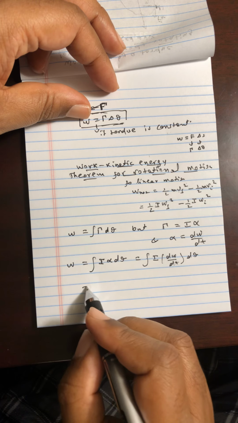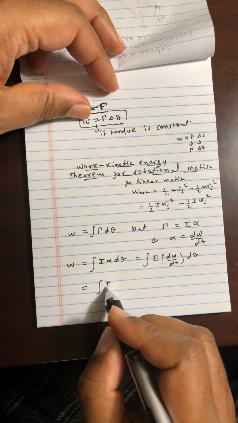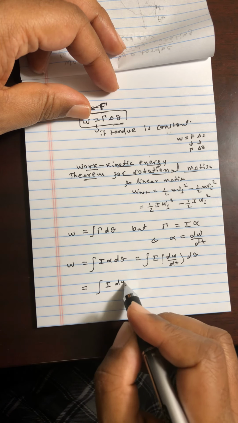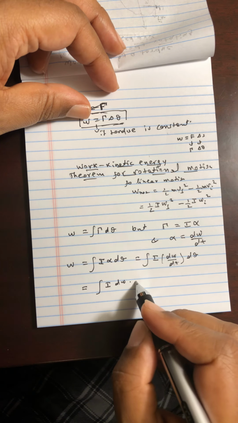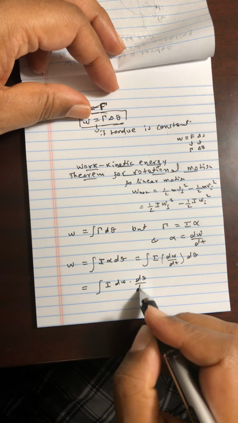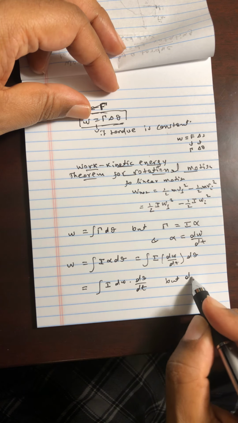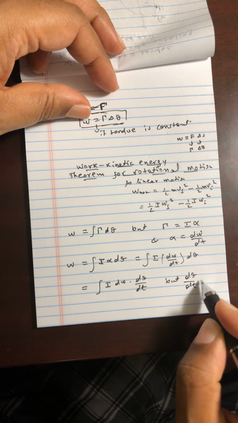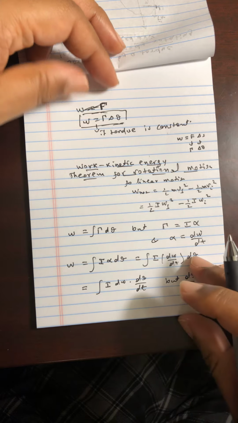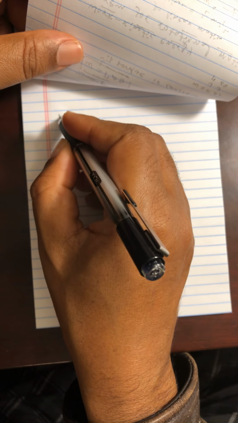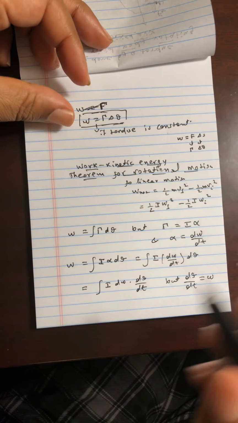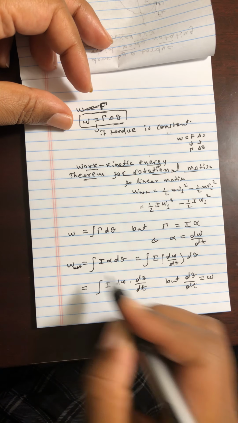Okay, let's write it this way: the integral of I d omega, let's bring this dt over here, d theta by dt. But d theta by dt is simply angular speed. So you've got the following formula: actually we're talking about net work done, so let me put net over here.